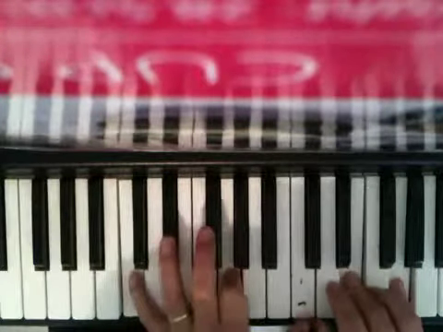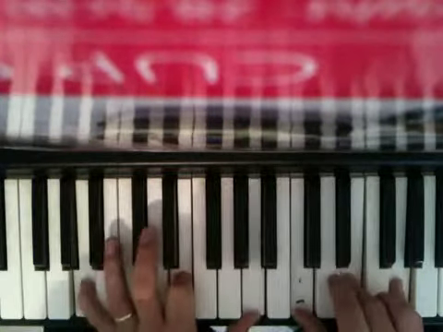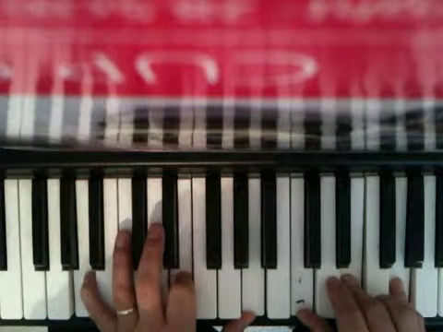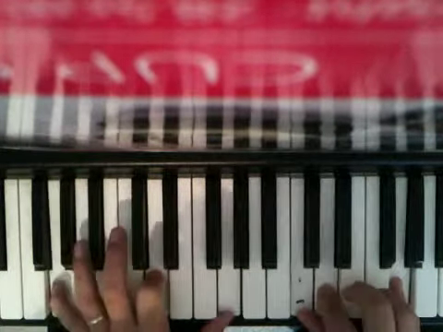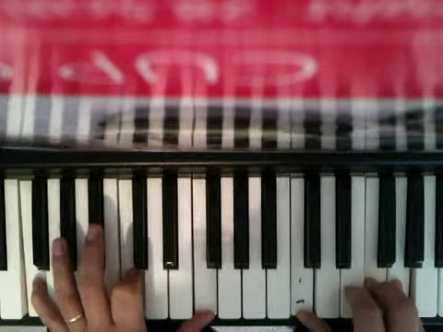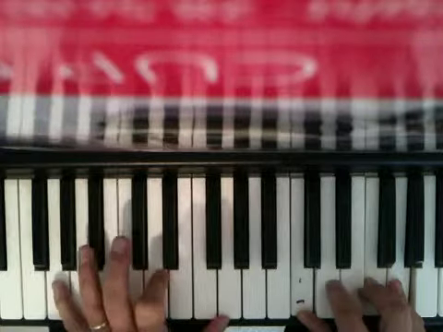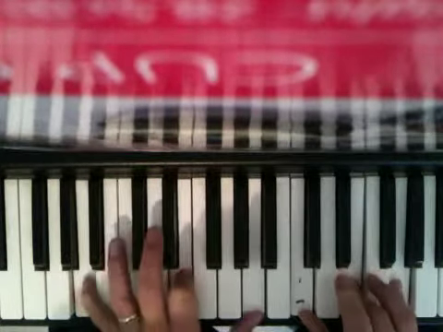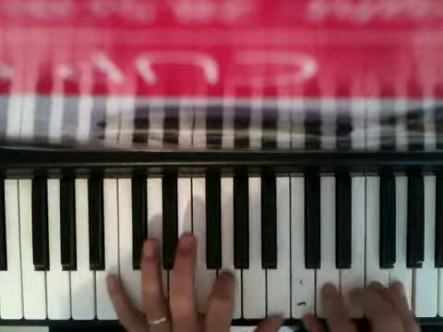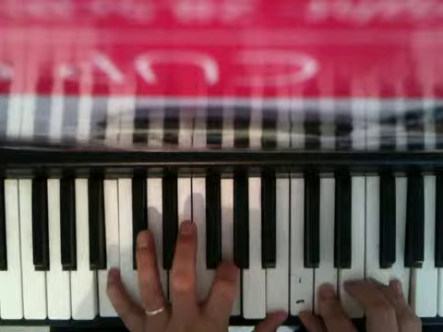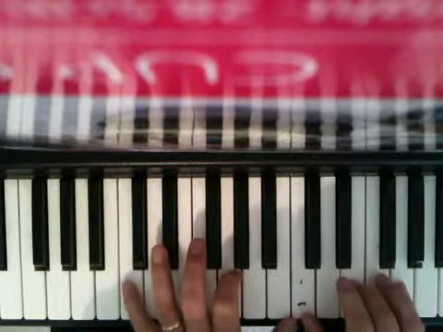Down to a G with a 2. F with a 4. Then we're going to walk it back up. So we're going to go to a G with a 2. A with a 3. B with a 2. Remember, B has this G in the left. Then we end up on a C. Remember, share the thumb.